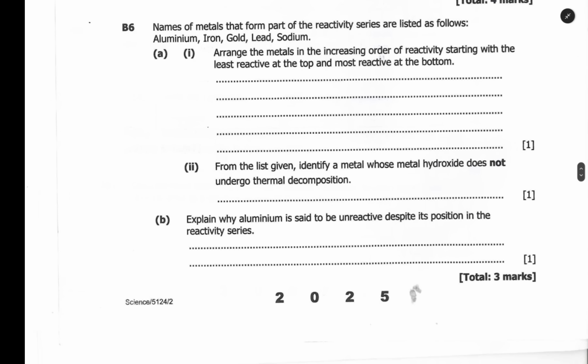Names of metals that form part of the reactivity series are listed as aluminium, iron, gold, lead, sodium. Arrange the metals in increasing order of reactivity, starting with the least reactive at the top and the most reactive at the bottom. So you are going down in terms of listing. Least reactive at the top.